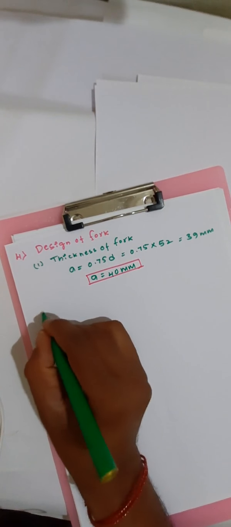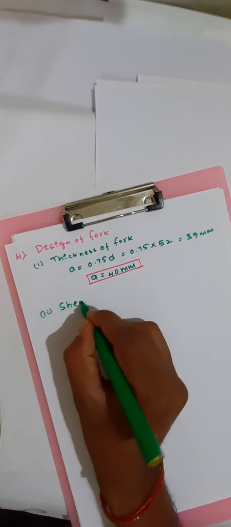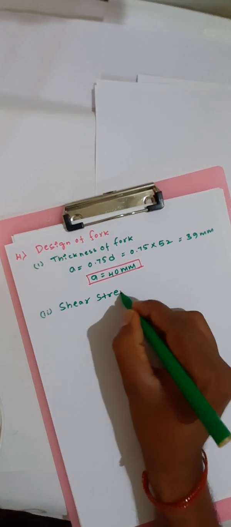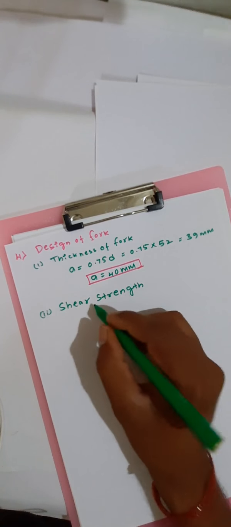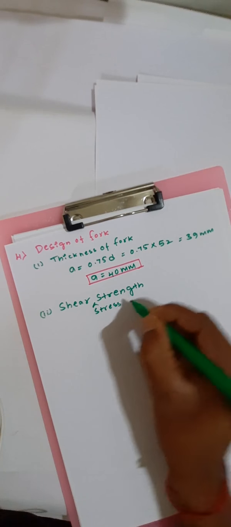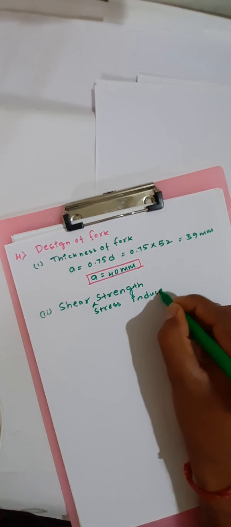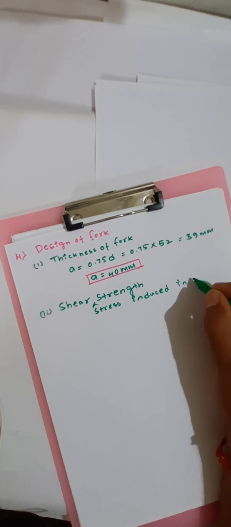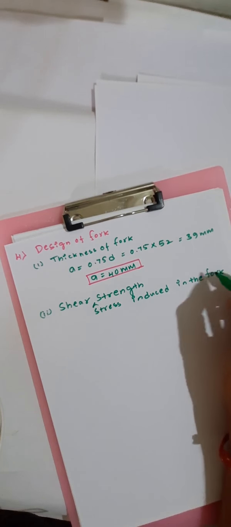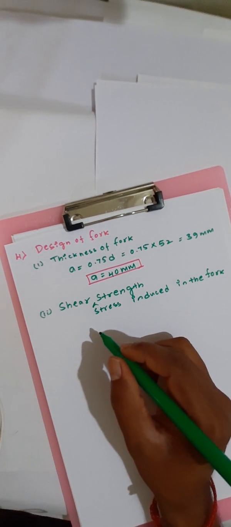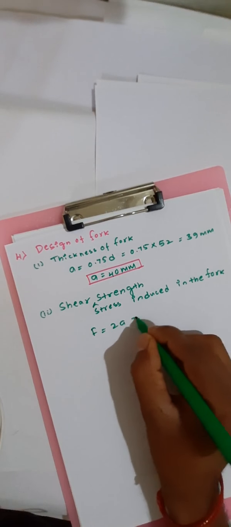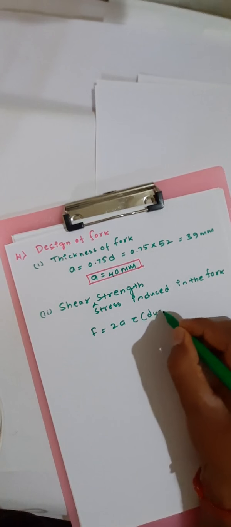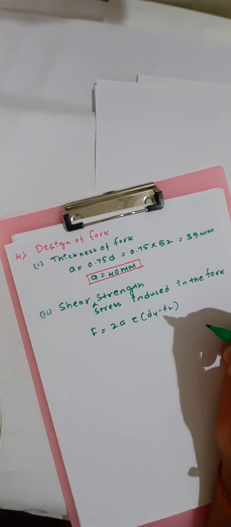Next, the shear strength, or shear stress induced in the fork. F is equal to 2a tau (d4 minus d2). This is the equation.